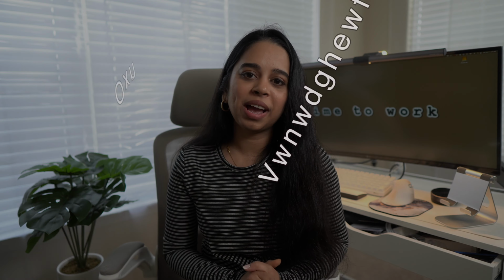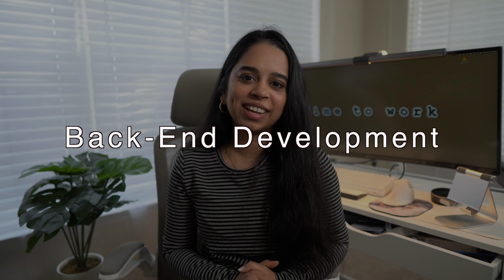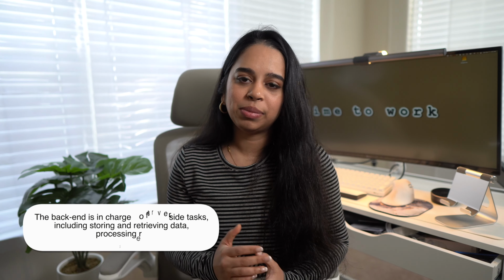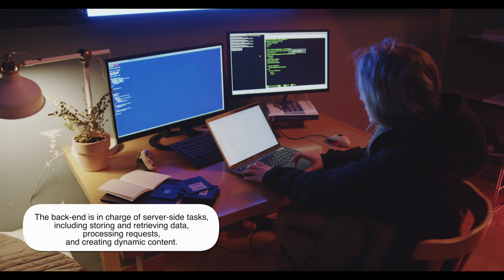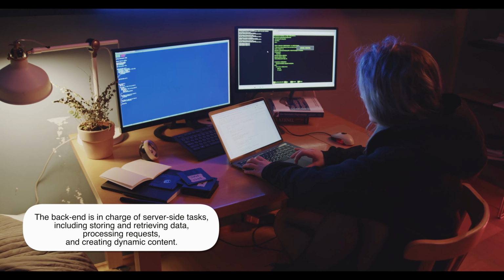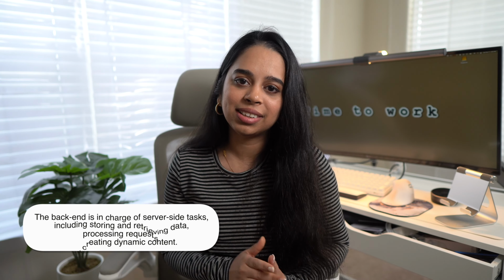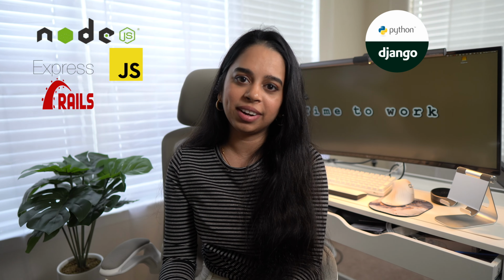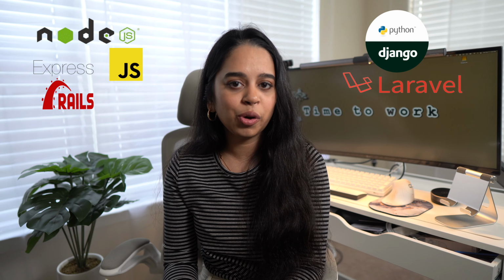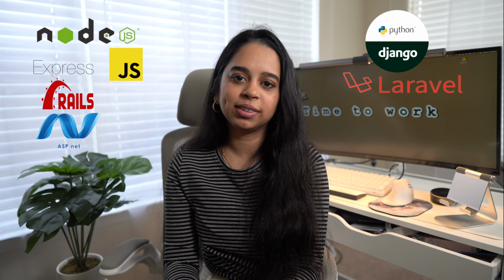When it comes to backend, there's a wide range of frameworks and technologies to choose from, and the backend is responsible for performing server-side tasks like storing and retrieving data, processing requests from the front-end, and generating dynamic content. To help you choose the right framework, let's take a look at the most popular ones available. One is Node.js with Express, Django for Python, Ruby on Rails, and there is Laravel for PHP and ASP.NET.